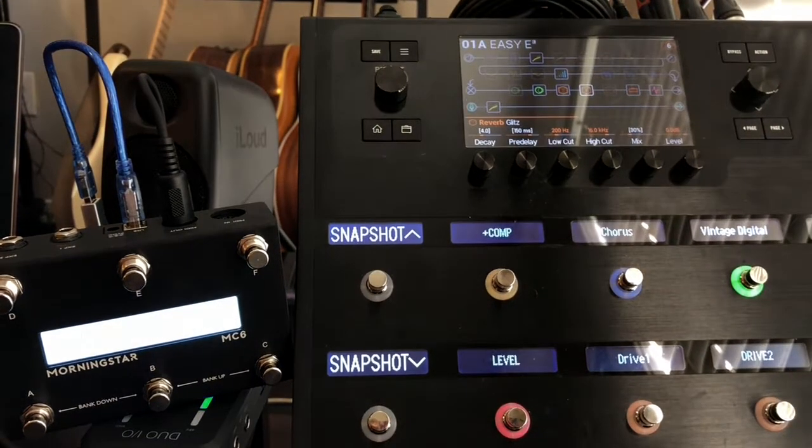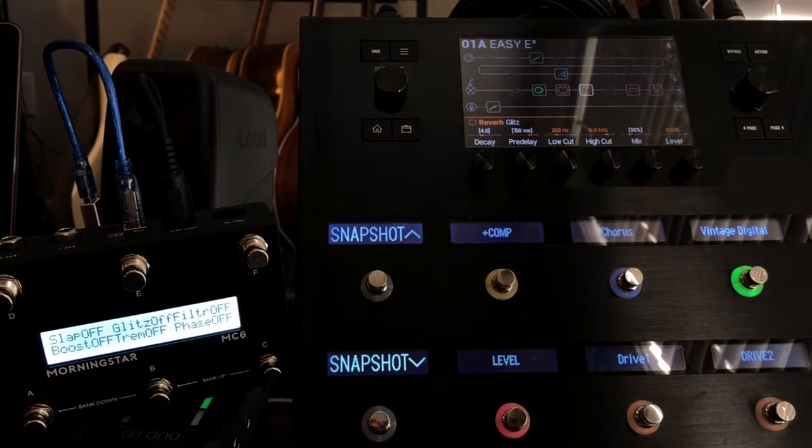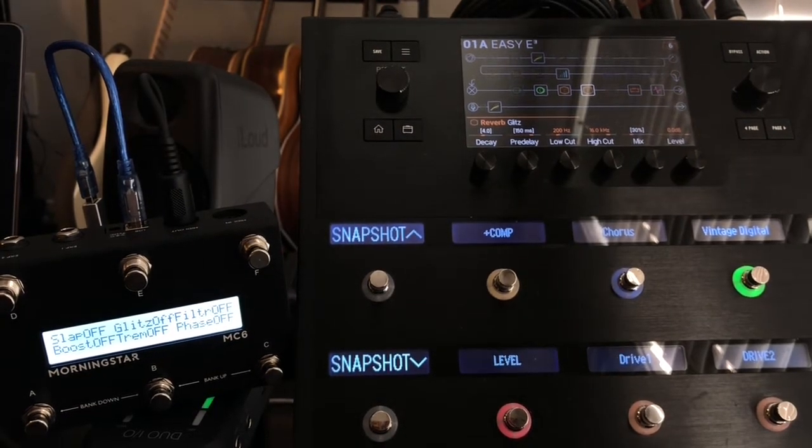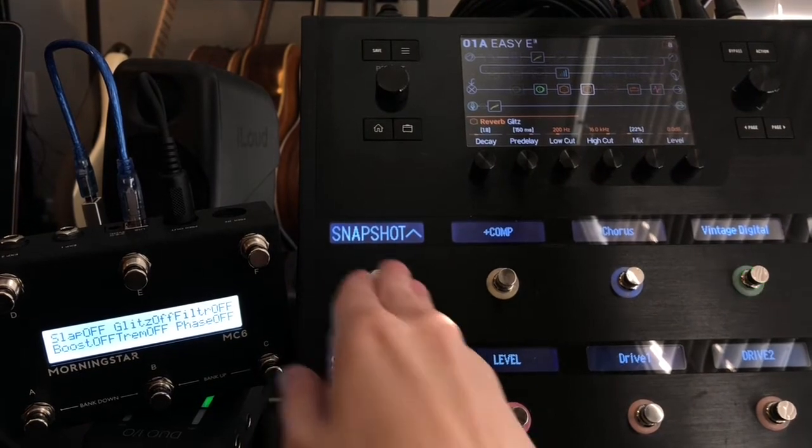Okay, let's get this brightness under control. Gee whiz. Okay, so part 3, I'm going to go more in depth into what my snapshots do.